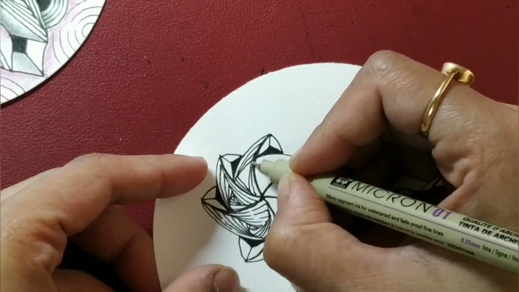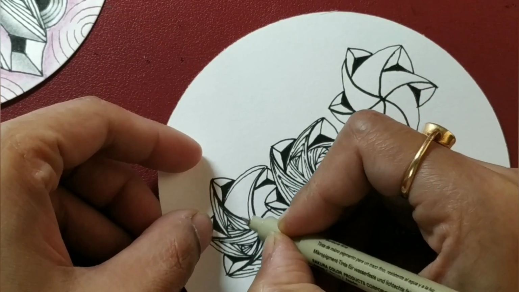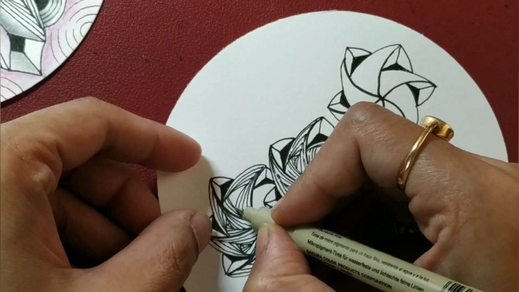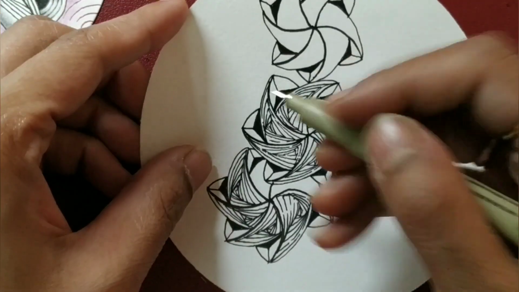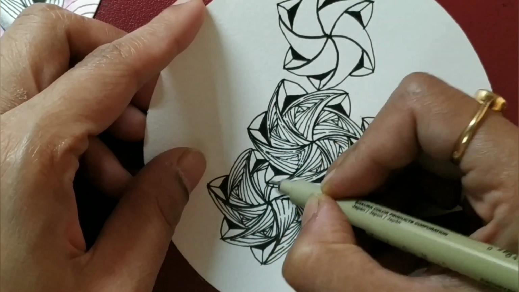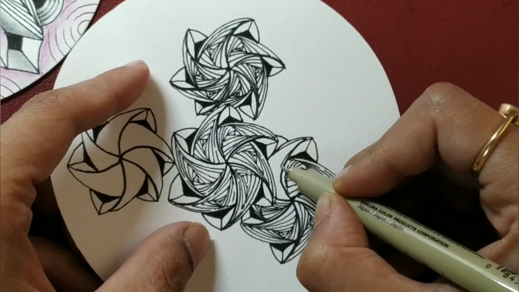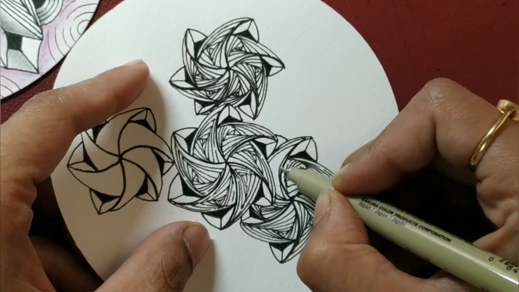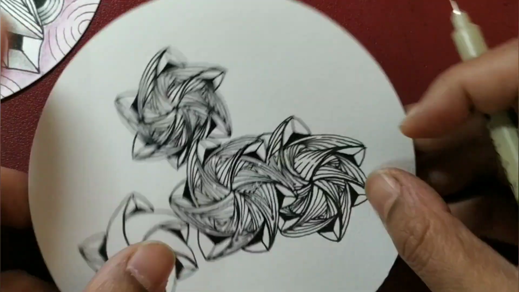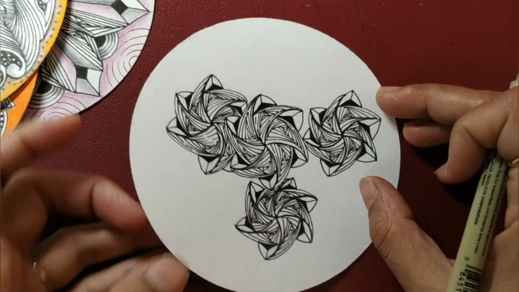Slowly draw the tangle Paradox inside each of the sections. Take your time. Rotate your tile if you are not comfortable drawing lines in all three directions without rotating or moving your hand. That's okay. Perfectly fine. Yeah, and the last one. So I finished that exercise.